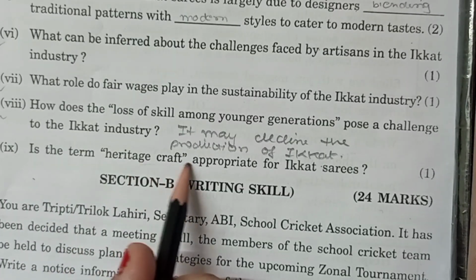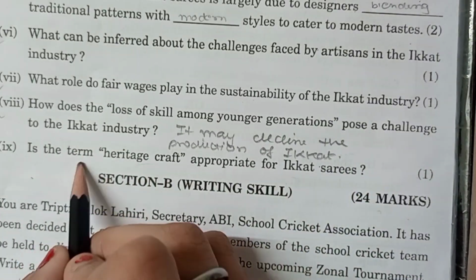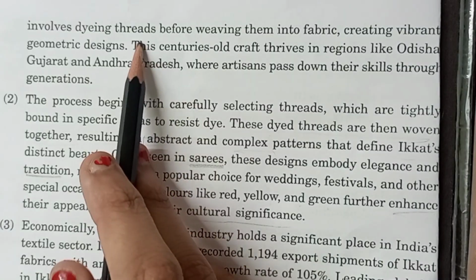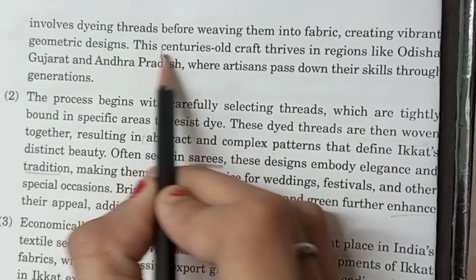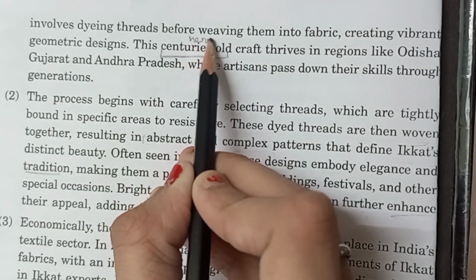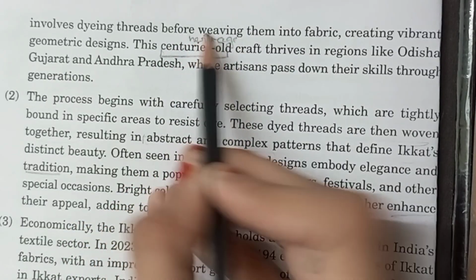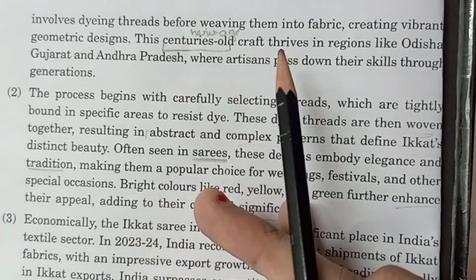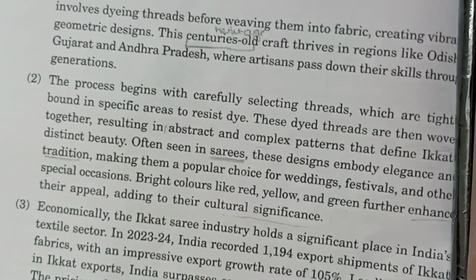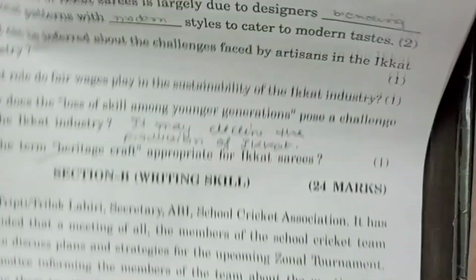Is the term heritage craft appropriate for ikat saris? So it is yes. Here it is given. This centuries-old craft, centuries old is heritage, right? This centuries-old craft thrives in regions, so it is given, right? So you can say that it is a centuries-old craft, that is why it is called a heritage craft.